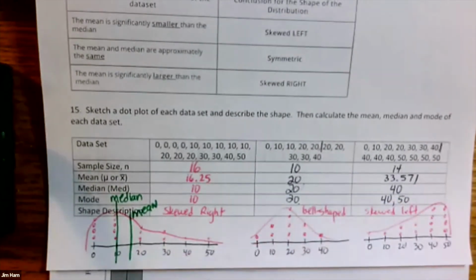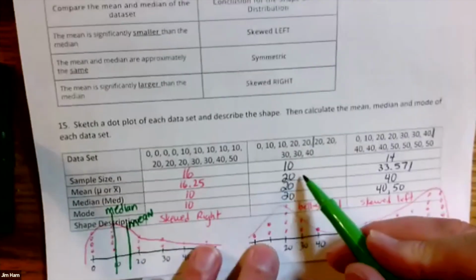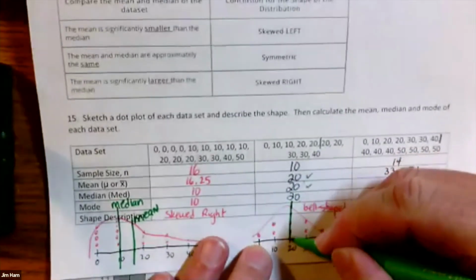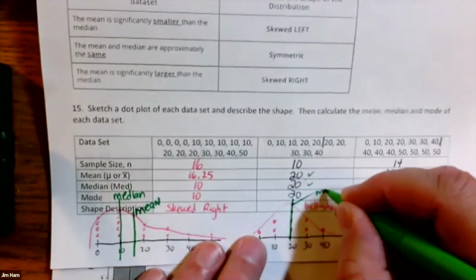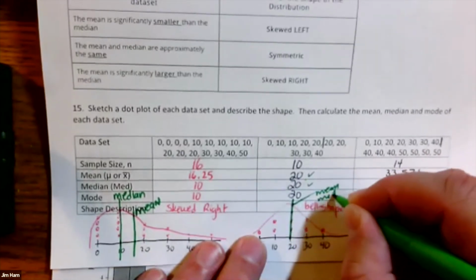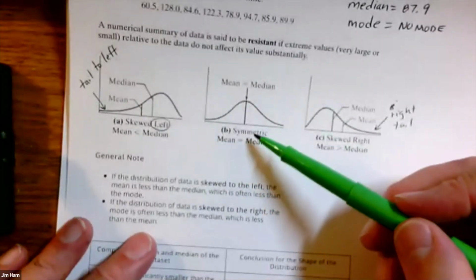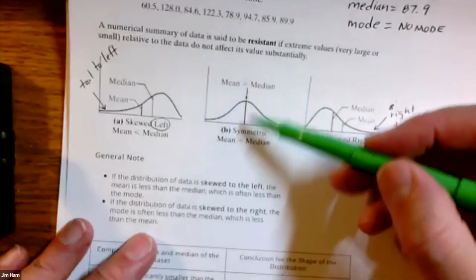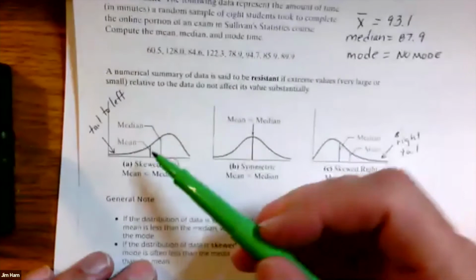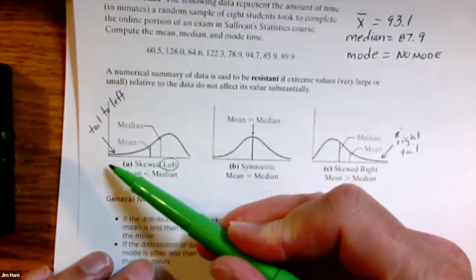All right, now I'm going to graph the mean and the median. Here, they're both at 20, right in the middle. So both the mean and the median are right in the middle. And that's what they suggested up here. So if you're going to have a symmetric or a bell-shaped distribution, the mean and the median will be right in the middle. If you have a skewed distribution, the mean will always be pulled toward the tail.